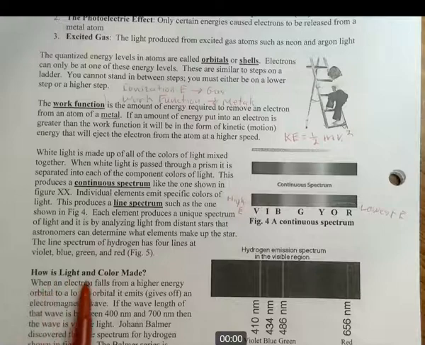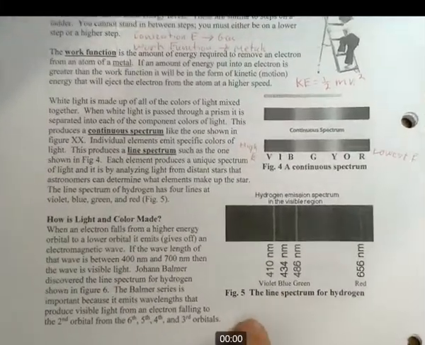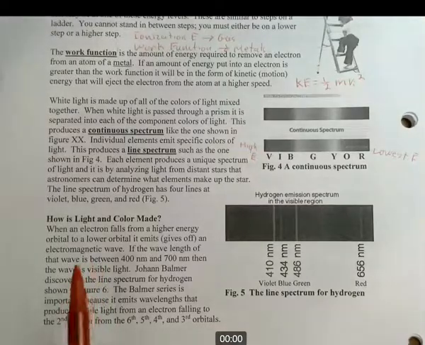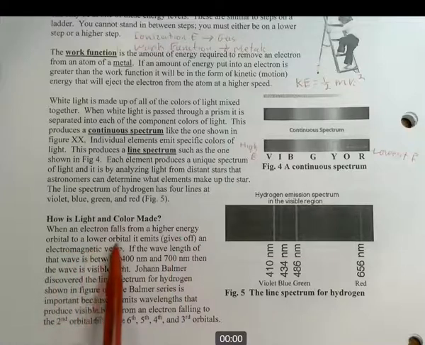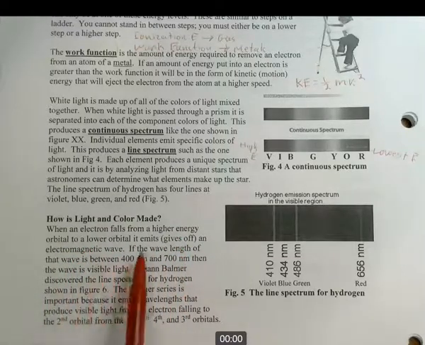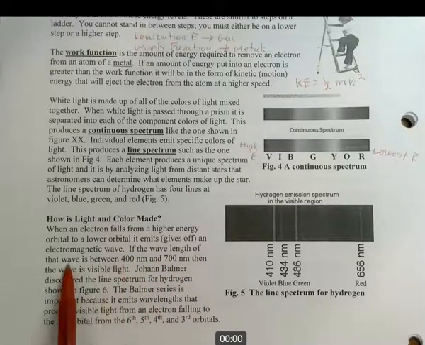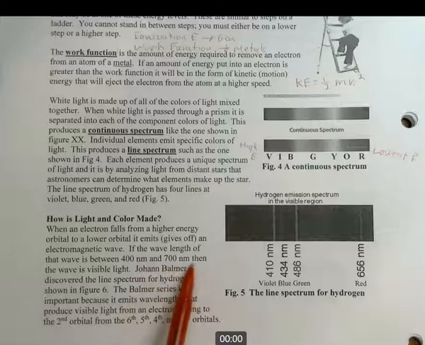Okay, how is light and color made? This is an interesting topic. Where does color come from? When an electron falls from a higher energy orbital to a lower energy orbital, it gives off an electromagnetic wave. If the wavelength of the wave is between 400 and 700 nanometers, it could be a little less than 400, a little more than 700 actually, then the wave is visible light.